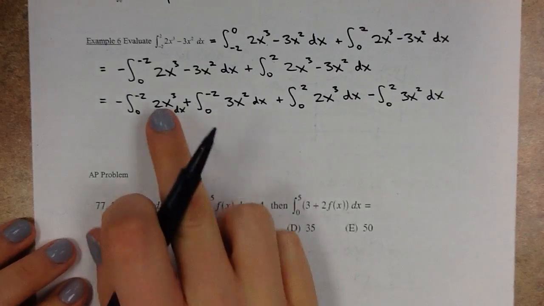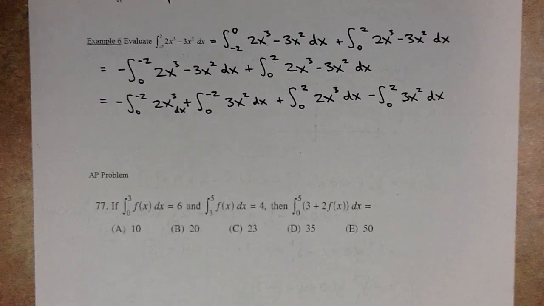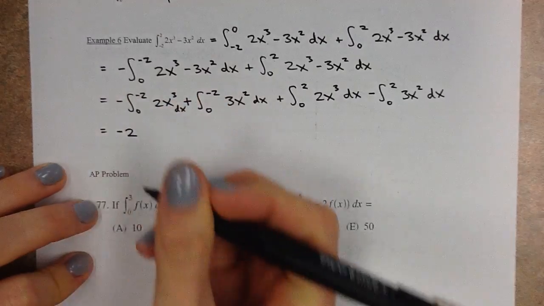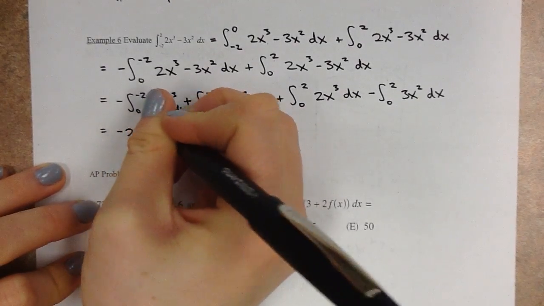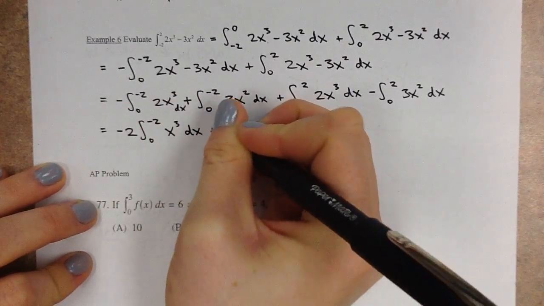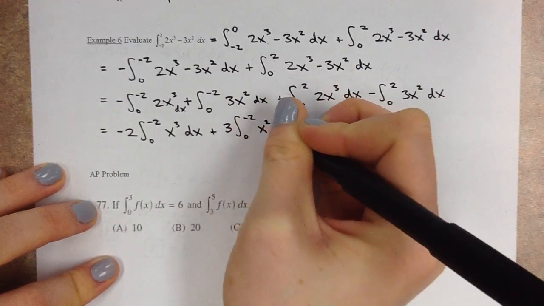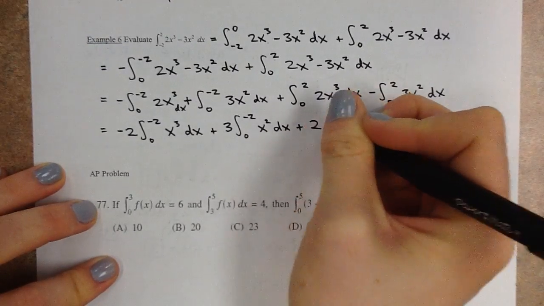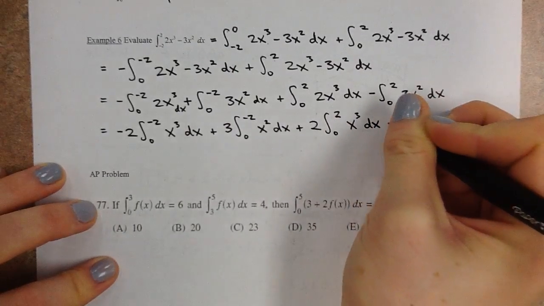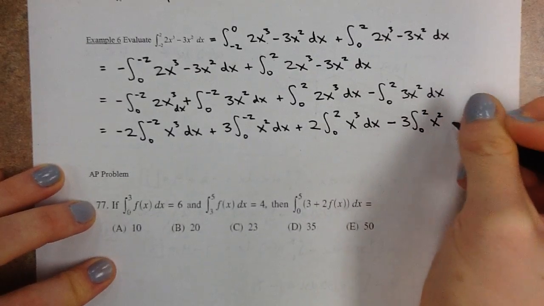The next thing that we need to do is see I have a 2, a 3, a 2, a 3. I'm going to use the constant multiple rule, and I'm going to move that constant out front. Okay, so here I already had a negative out front. There's going to be a 2 to join it, and the integral from 0 to negative 2 of x cubed dx. Plus, I move the 3 out front, the integral from 0 to negative 2 of x squared dx. Plus, here I move this 2 out front, the integral from 0 to 2 of x cubed. And then minus, here I move the 3 out front, the integral from 0 to 2 of x squared.